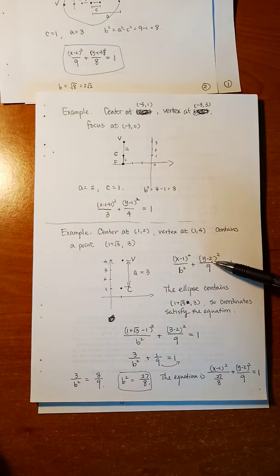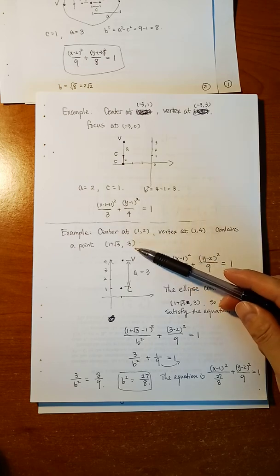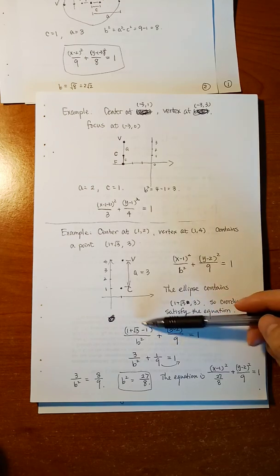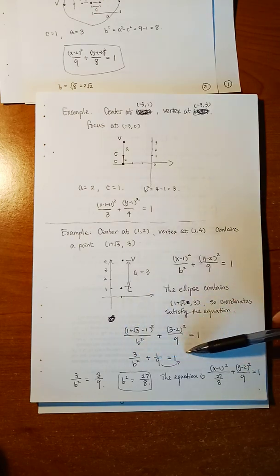You have A, you don't have B. You put B squared here and you have an extra point. This point is on the ellipse, so its coordinates satisfy the equation. You verify this equation, you will get the corresponding value of B squared.